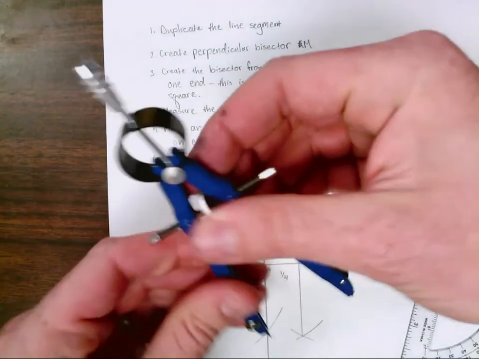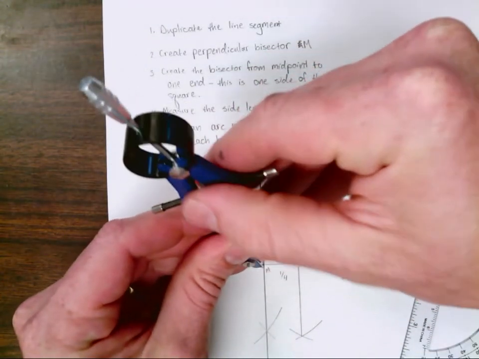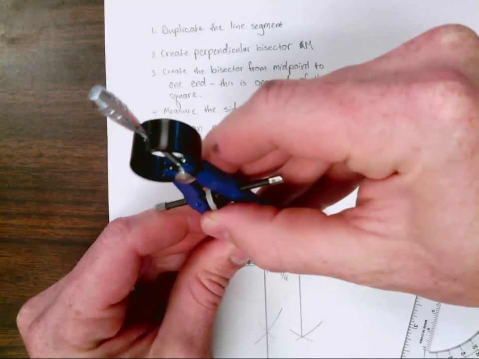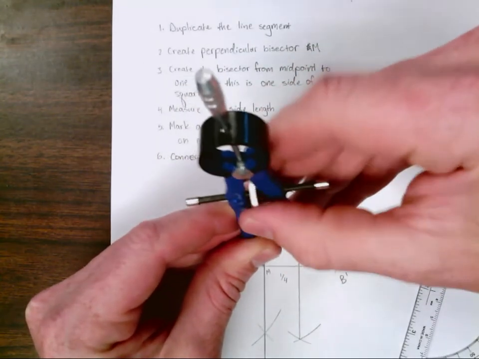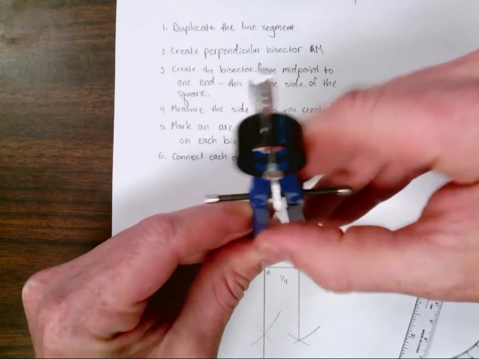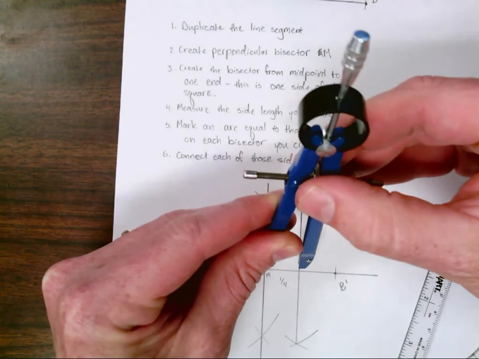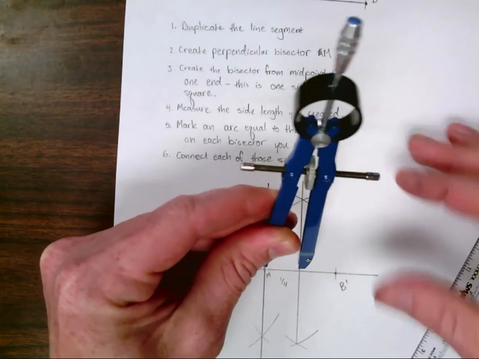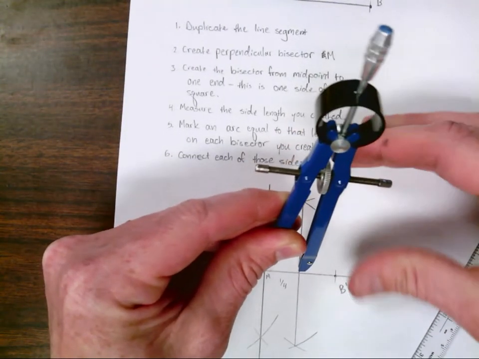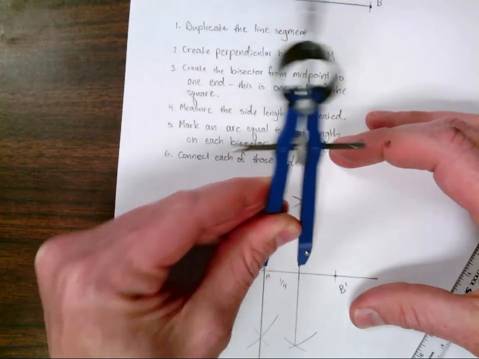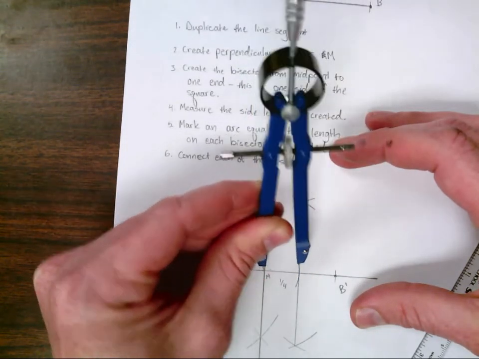Finally, let's measure that side length. Using our compass, mark an arc that passes through the midpoint between M and B. That looks fairly accurate.